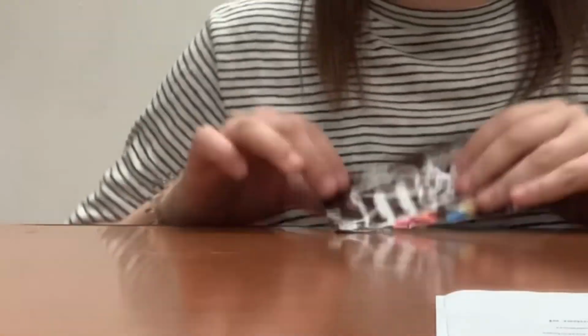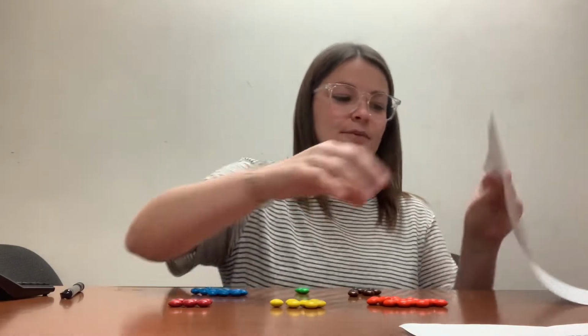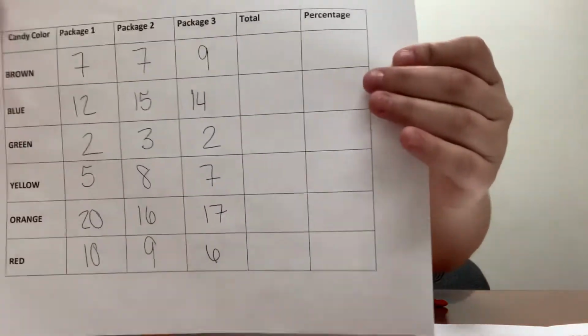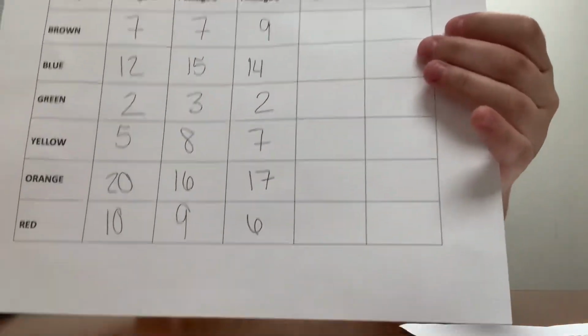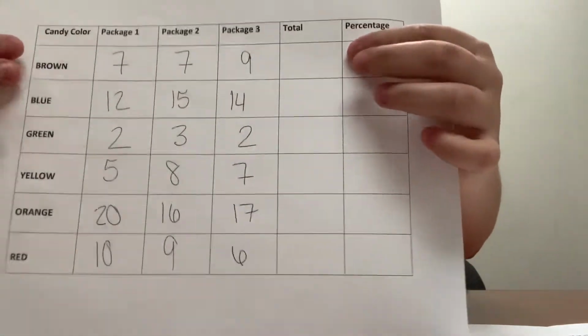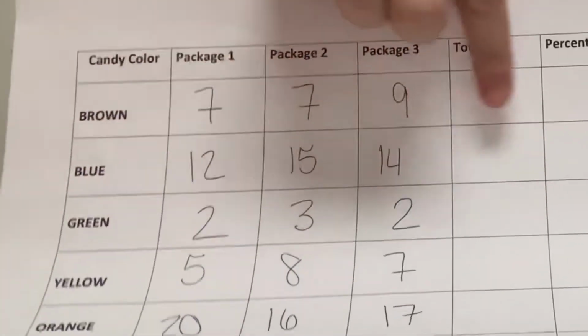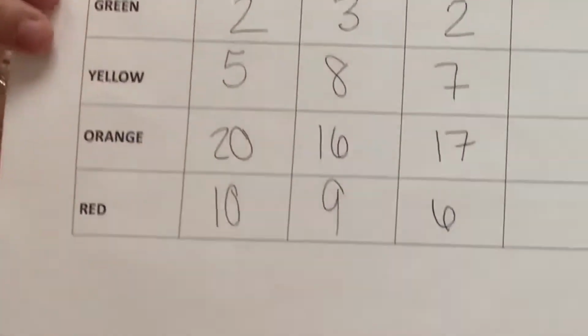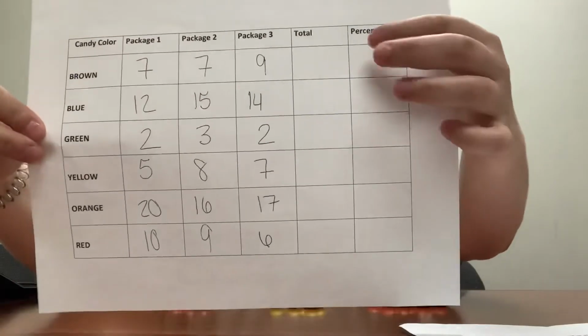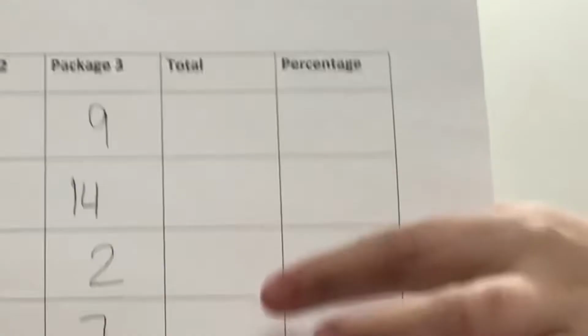Now we'll move package 2 M&Ms out of the way so we have a clean surface for our bag number 3, and we'll do this one more time for the third package of M&Ms. So now that we've counted our third package of M&Ms and we put them in our package 3 column with all of the colors, we're going to take our total column and add up all of the colors we've had from each package for all the browns, all the blues, all the greens, yellows, oranges, and reds. So then we have all 3 packages of colors in the total column.